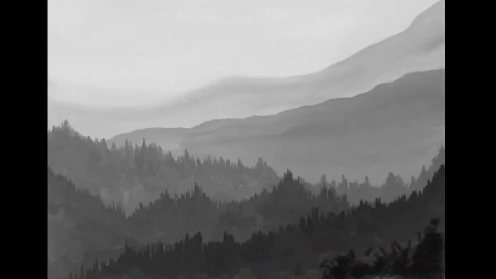In landscape also, the values help create depth, which basically means it shows the viewer which object is far away and which object is close to the eye. In this watercolor painting, you can see how dark values are used to represent something which is near the eye, and lighter values are used to represent distant hills.